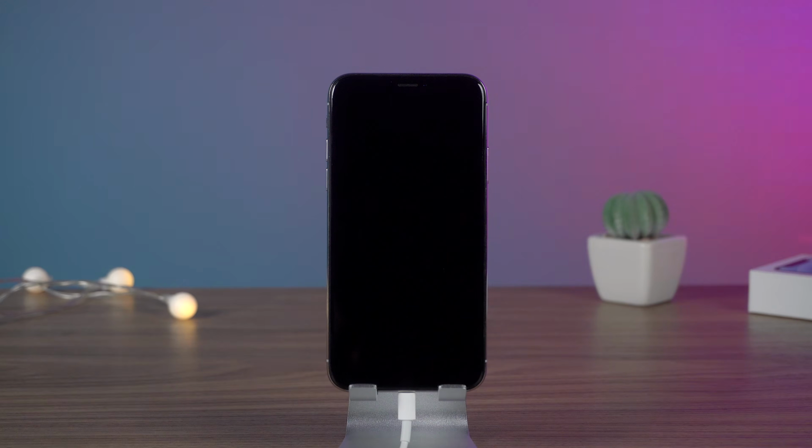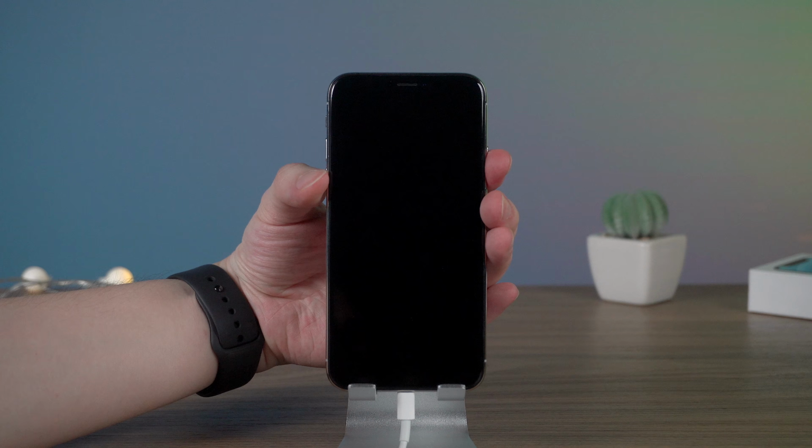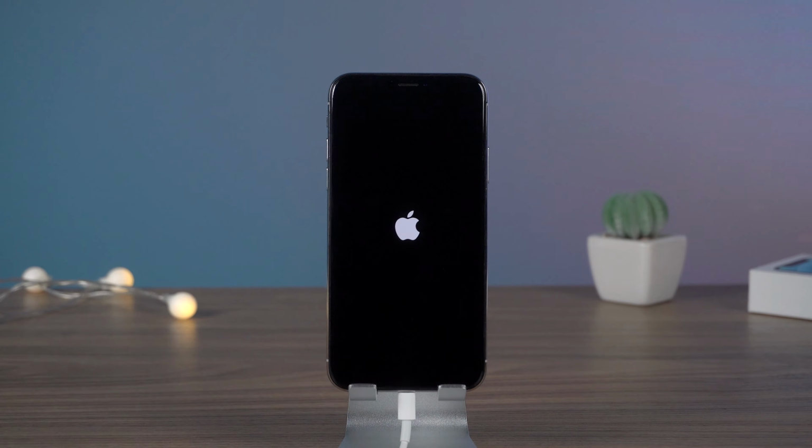To exit the DFU mode is not so complicated like entering, but you still need to press and release volume up. Press and release volume down. Press and hold the side button. Once it shows the Apple logo, you can release the side button, and now your iPhone is booting back up from iOS.